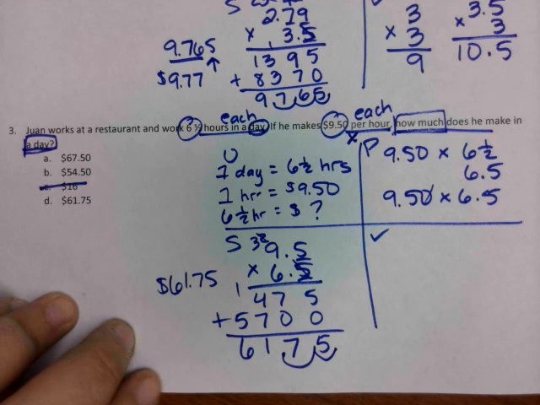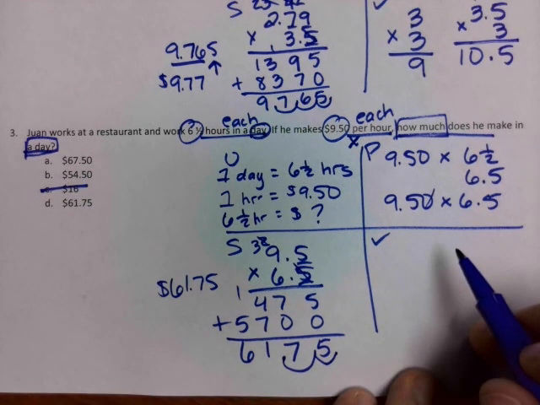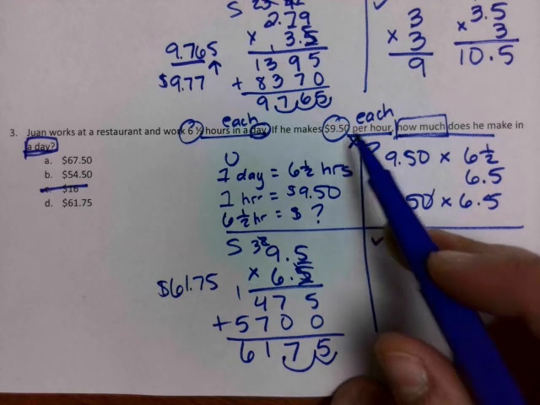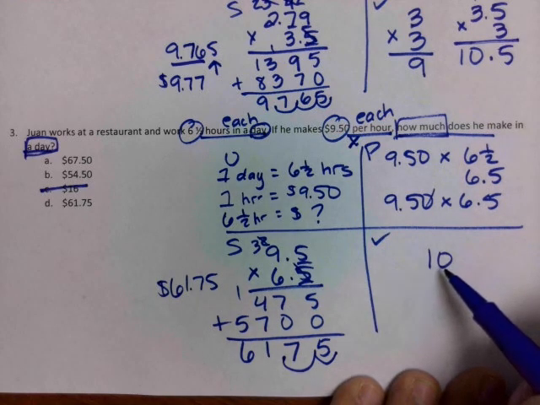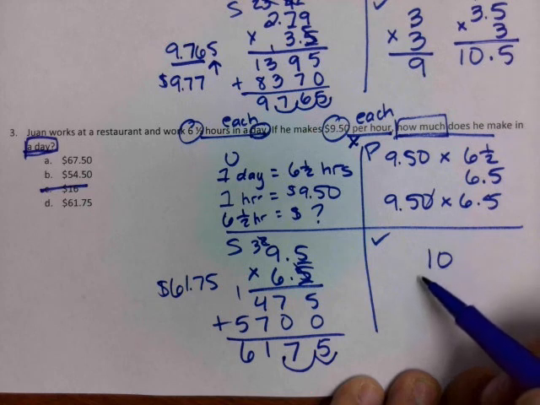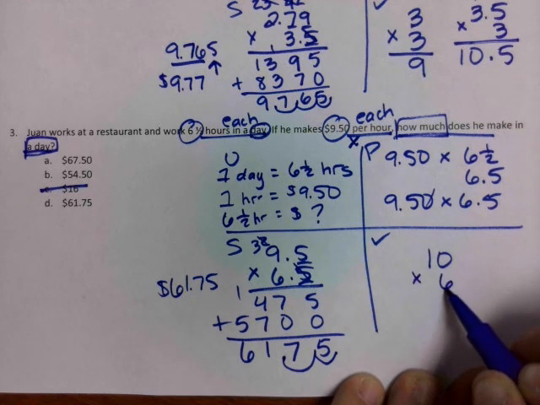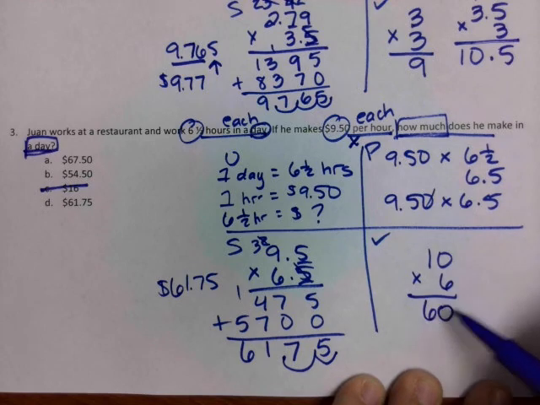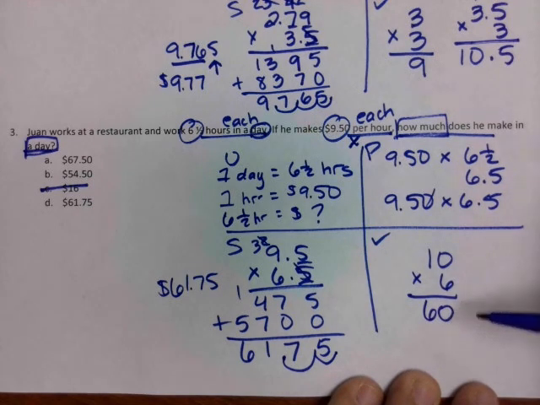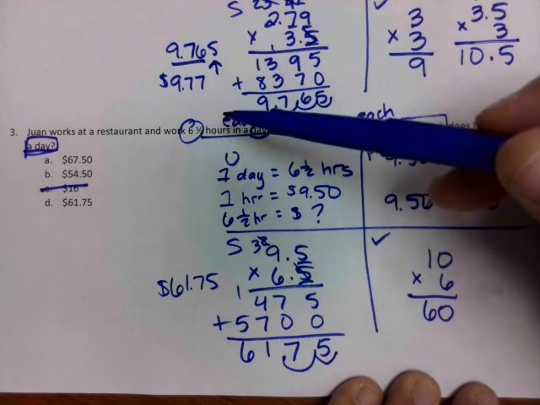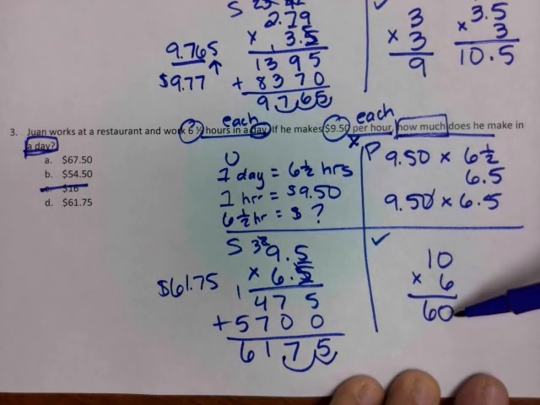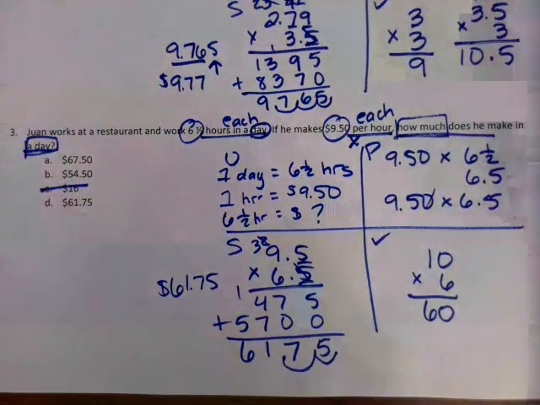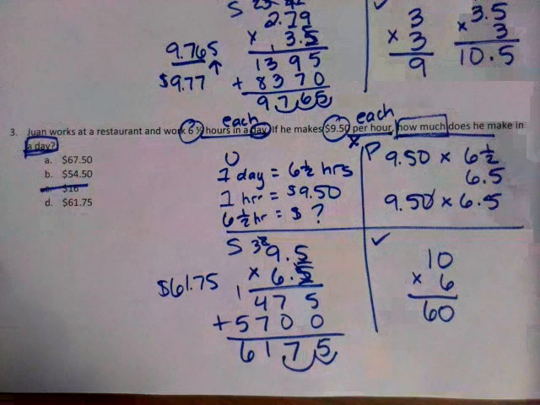But let's check it. Let's check for reasonableness. Let's say that he made $10 an hour, not 9.5. Let's say he ran up to 10, and let's say he works 6 hours instead of 6.5. All right, so if we multiply that, 10 times 6 is 60. But he really didn't work 6. He worked a little bit more than that, so it should be a little bit more than 60, which is 61.75, so it is reasonable. So our correct answer is D.